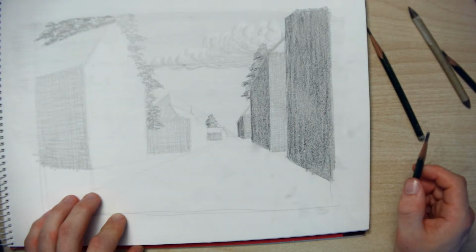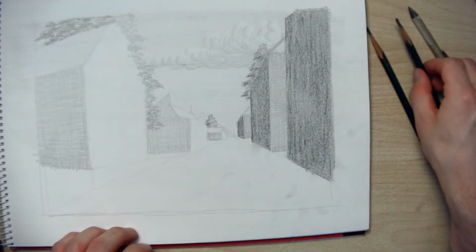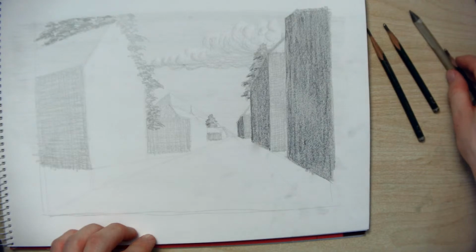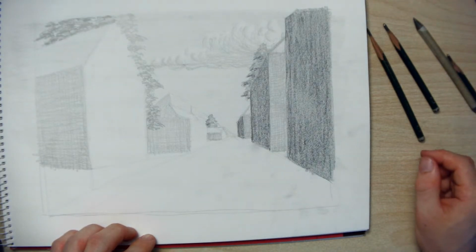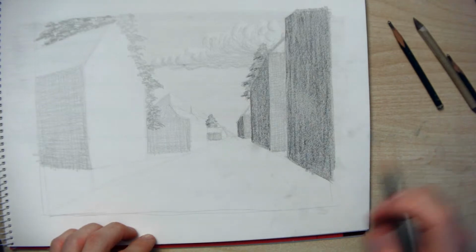Okay, now let's get some features into those buildings, shall we? A couple of windows, maybe some tiles on the roofs. Yeah, maybe.